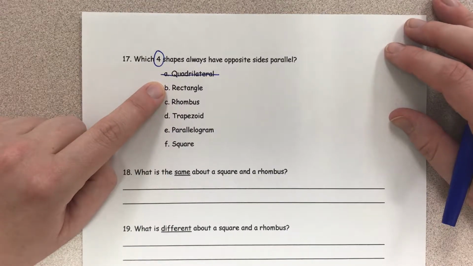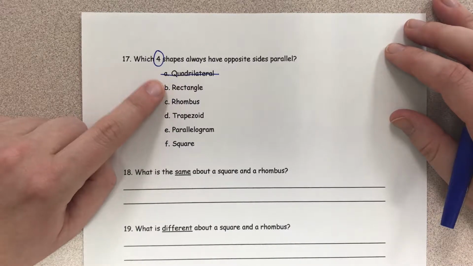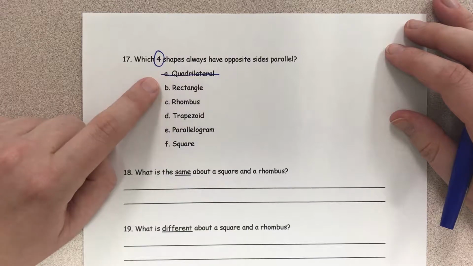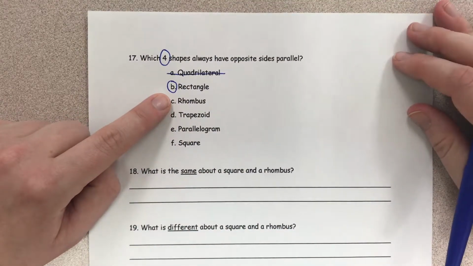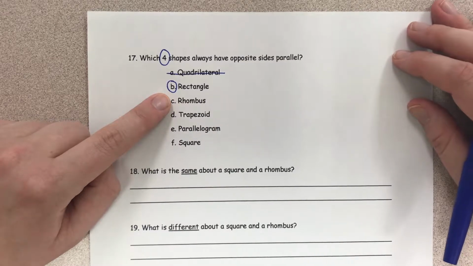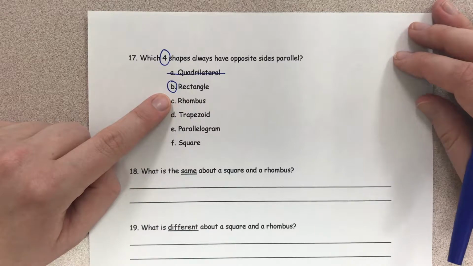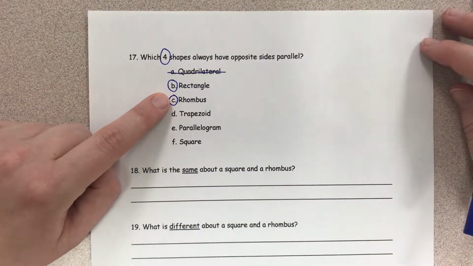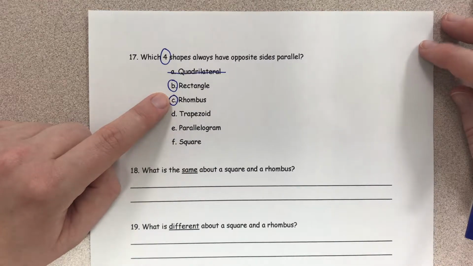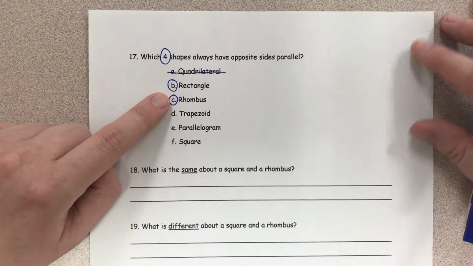A rectangle, although parallel sides isn't specifically one of the rules, if the rule for a rectangle is that it has 4 right angles, it's always going to have parallel sides. So a rectangle is one of the answers. A rhombus, the rule for a rhombus is that it has 4 equal sides. Again, if all sides are the same length, you have to have opposite sides parallel. There's really no way possible to draw a rhombus with 4 equal sides that don't have parallel sides. You can try it if you want, but I'm telling you it's not going to work.